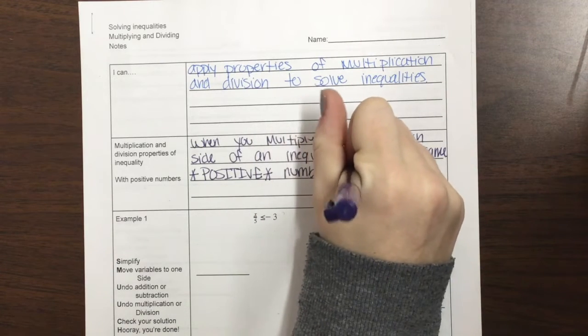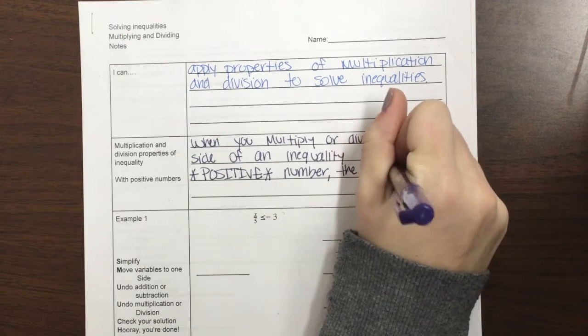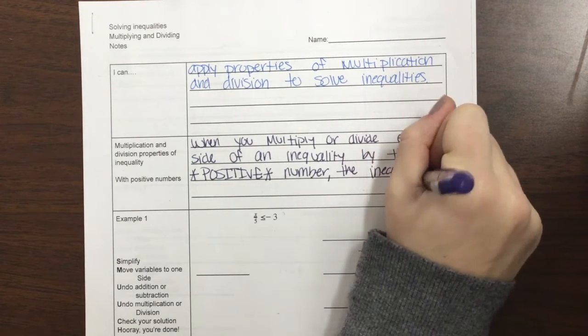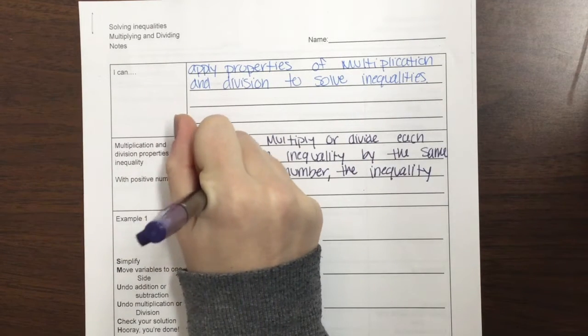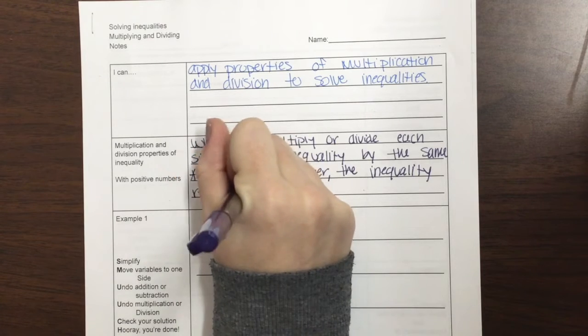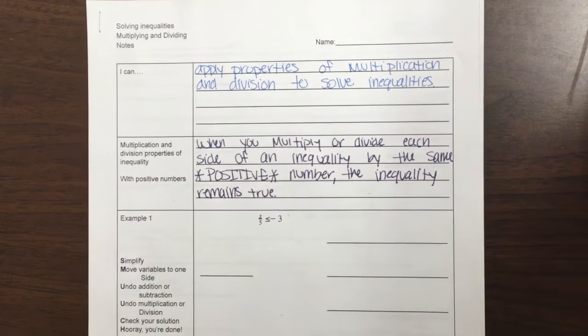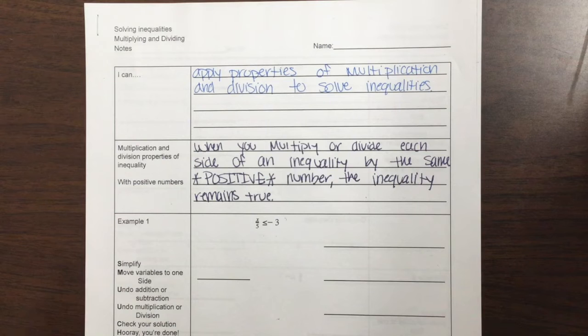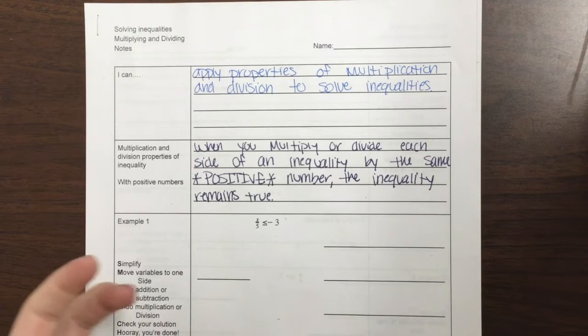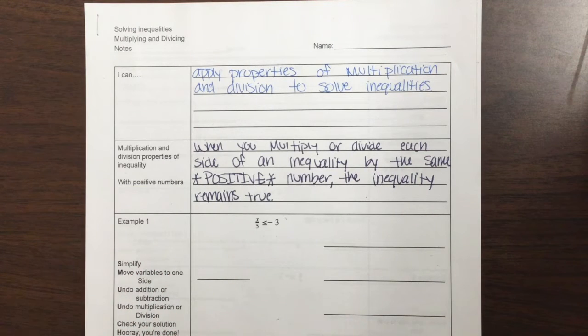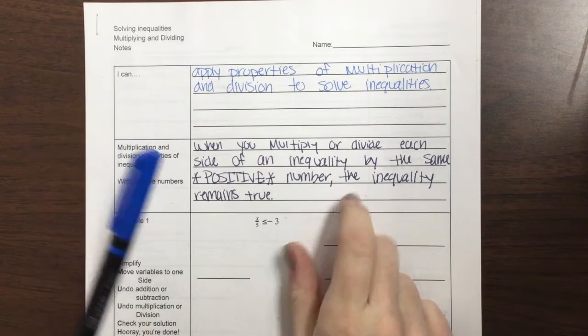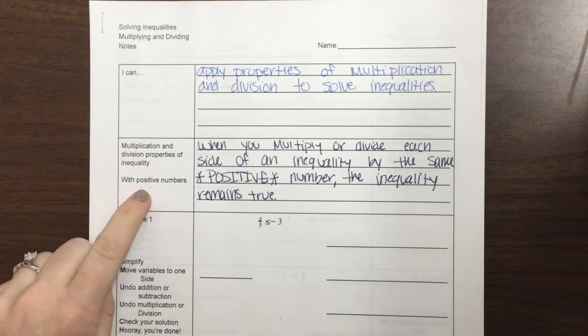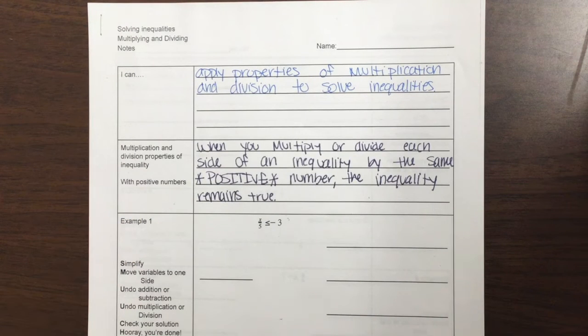The inequality remains true. So if you multiply or divide each side of an inequality by the same positive number, it's going to stay true. If you have room over here, you can write it over here. I'm going to write it on this little side right here because I don't have that much space left.